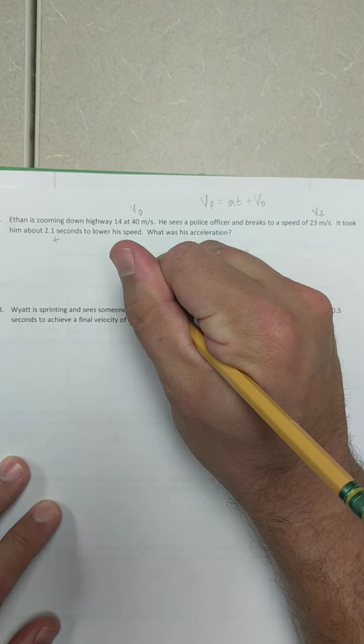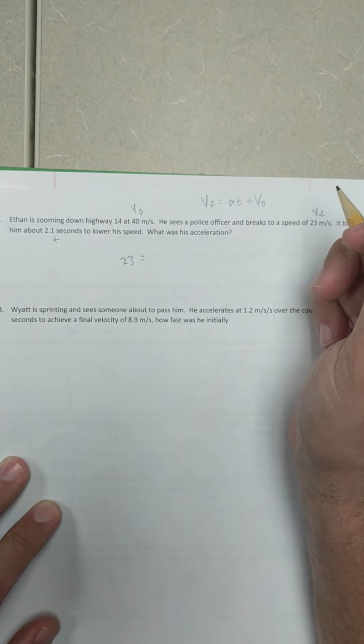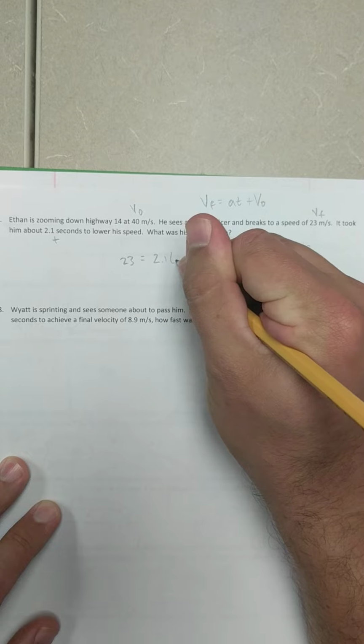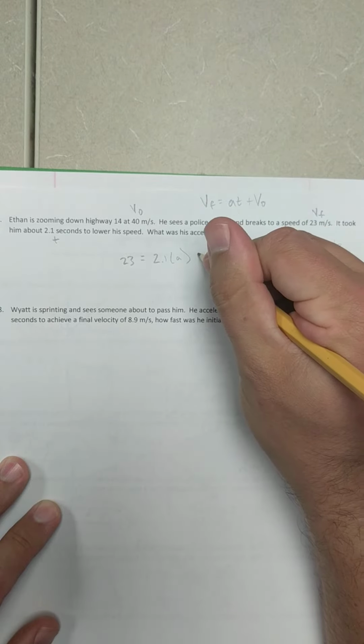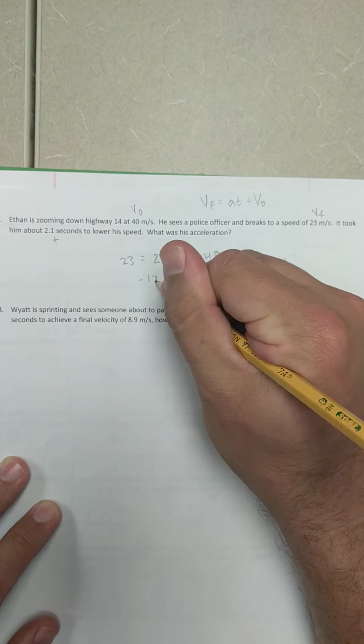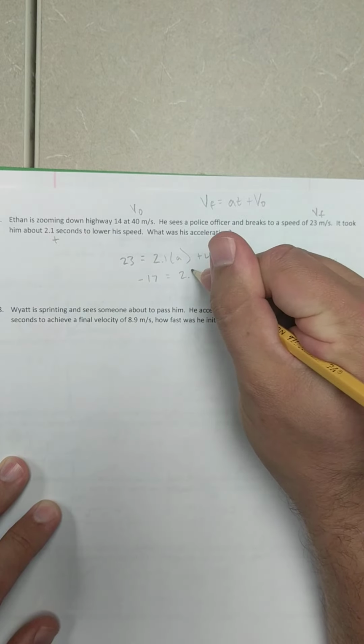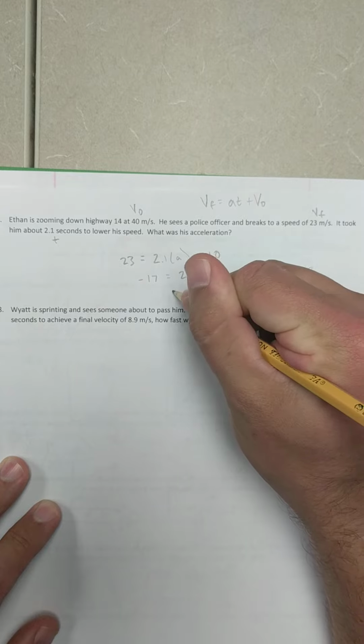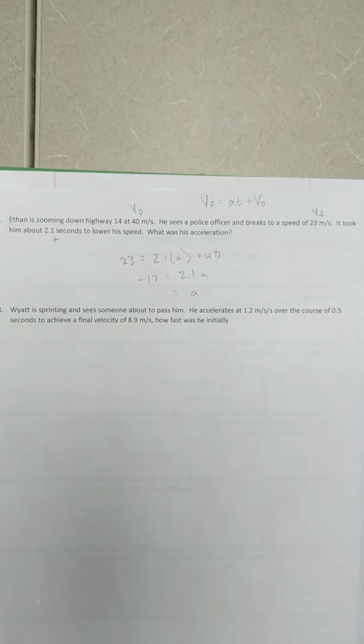Final velocity is 23 equals, we're searching for a, 2.1a plus 40. Subtract 40 from both sides. Oh boy, give me 1 second, I've got to use a calculator for this one.